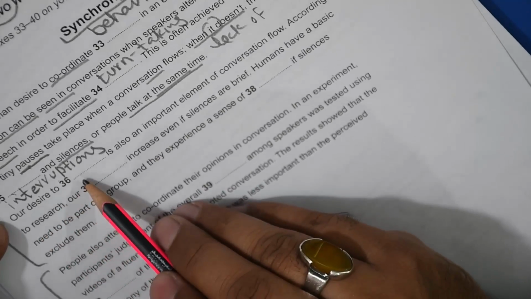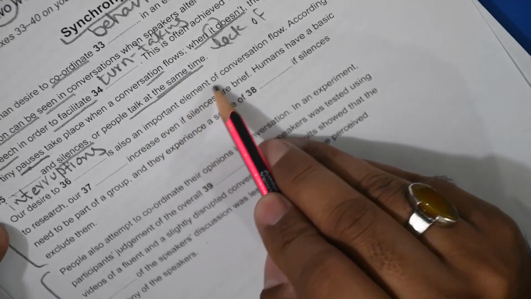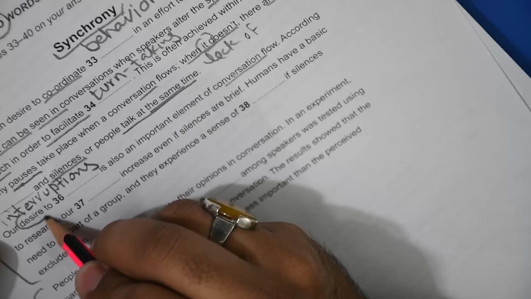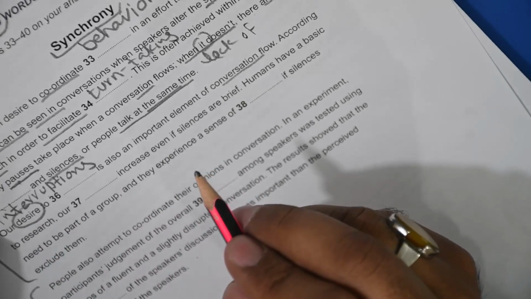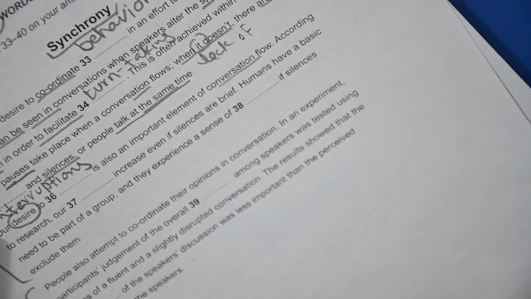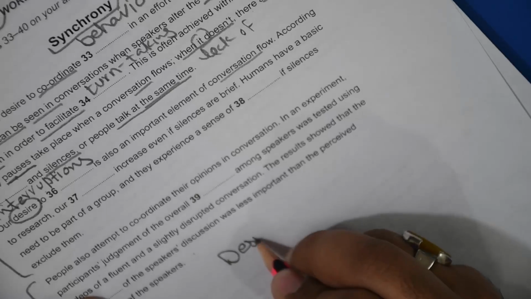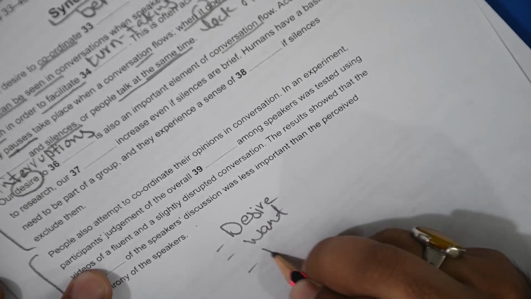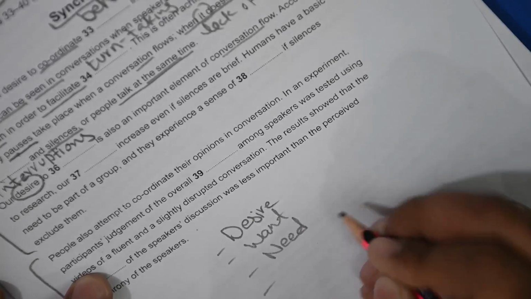Our desire to dash is also an important element of conversation flow. Now we need to look for the word like desire, want and all that. For desire they might use the word want, need or any other word.